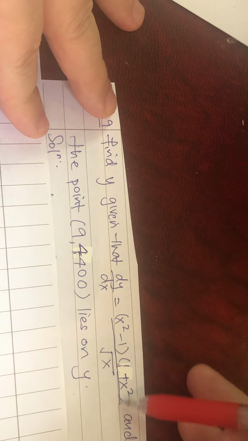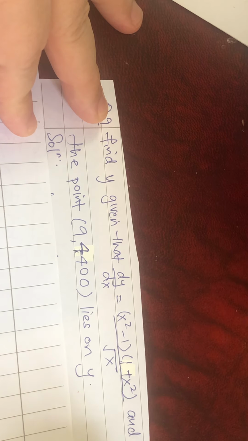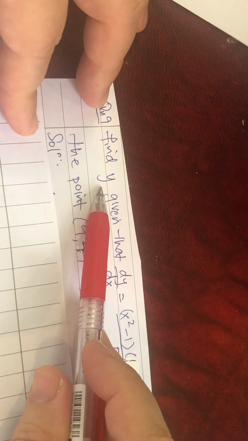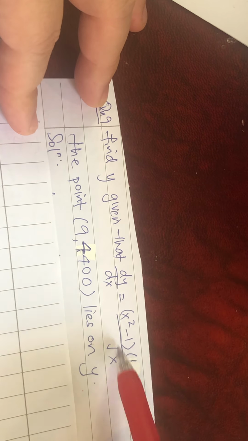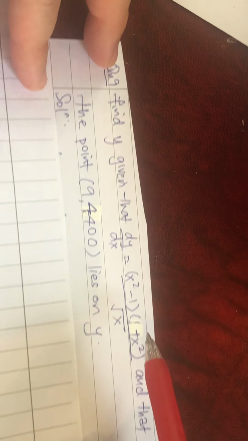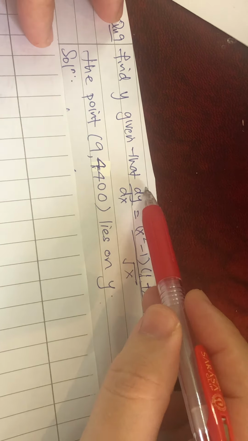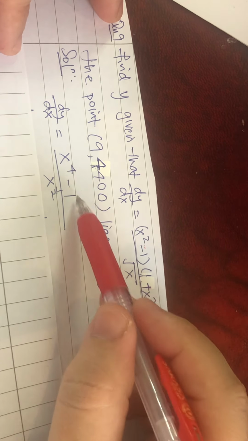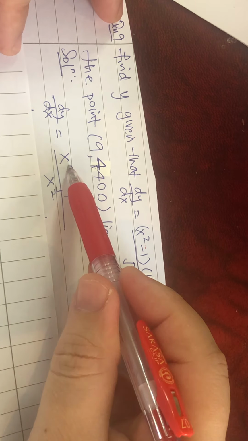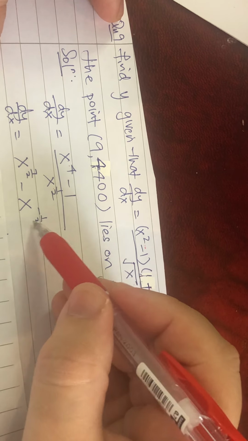Find y given that... Now, this is just slightly harder. This one is nothing, it's just a page number, nothing to do with the question. Now, find y. That means, again, you want to work backwards. But again, I told you there's no quotient rule or product rule for integration. So you need to know that there is a difference of two squares here, so algebra must be strong. And then when you divide by this, you will get this.